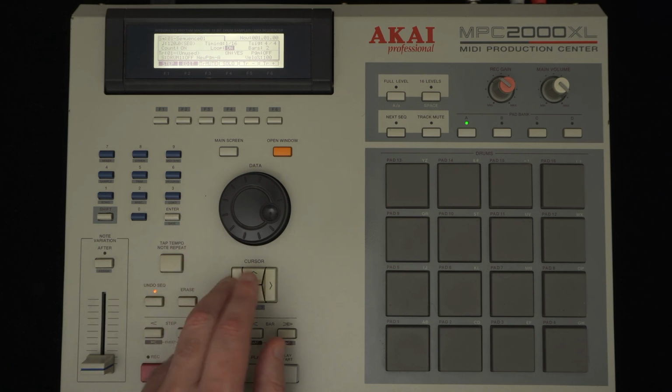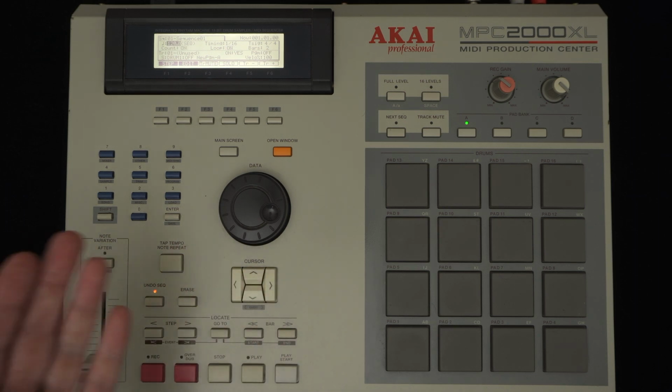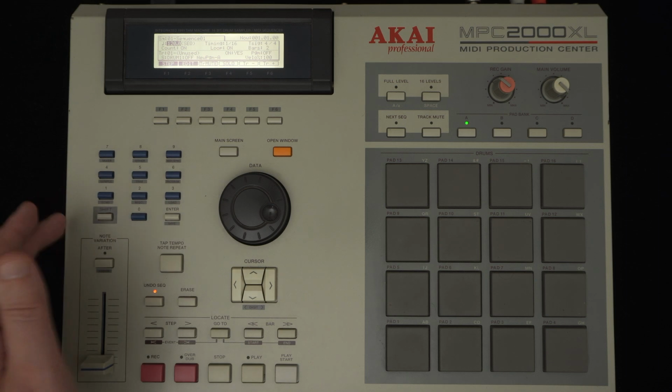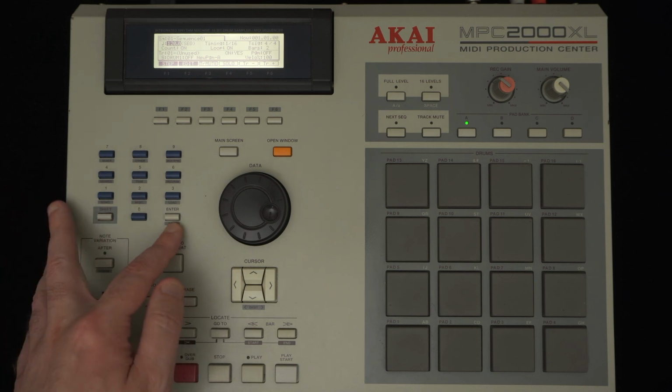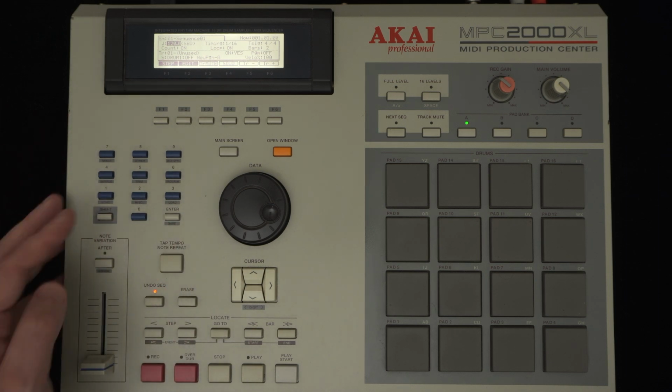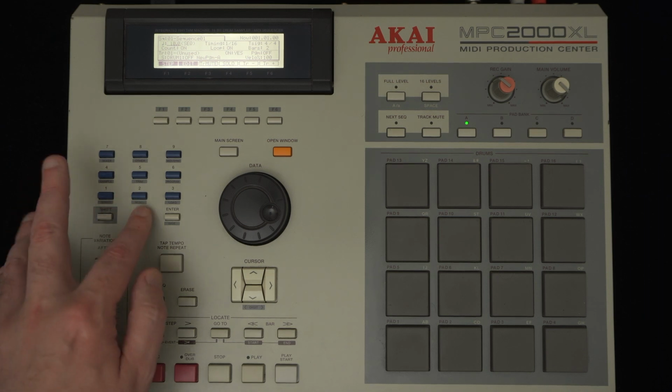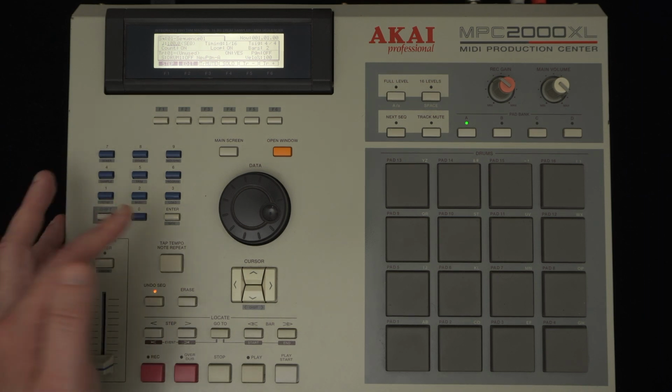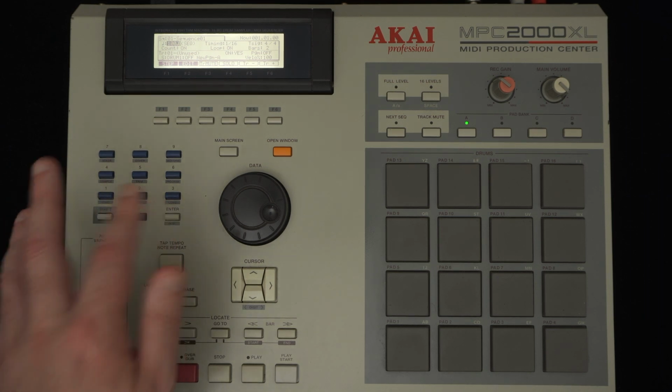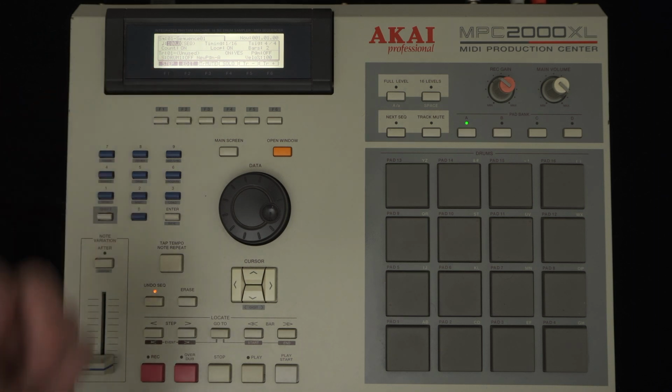Some values, say for example the tempo field, which is a numerical value, I can use the keypad by punching in a number and hitting enter. So if I wanted 100 beats per minute, I could just type in 1, 0, 0, and another 0 because it has a point, and then enter, and now I've got 100 beats per minute.